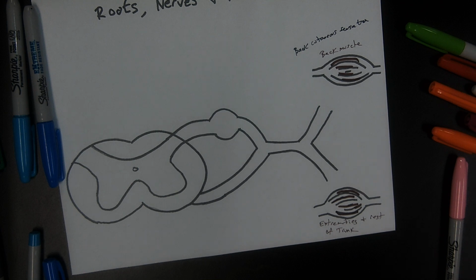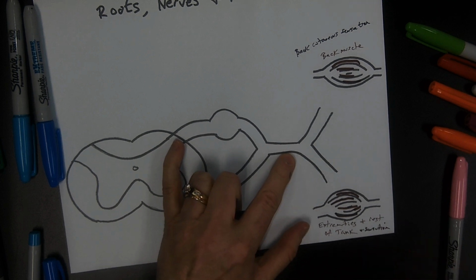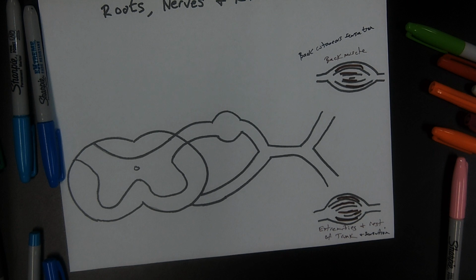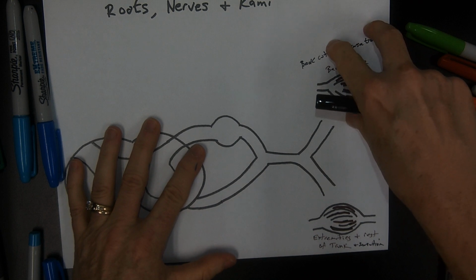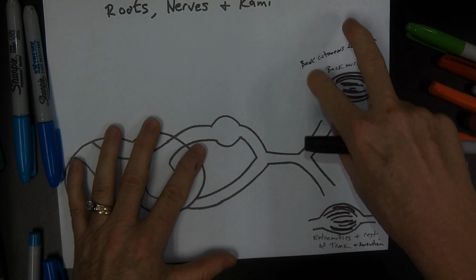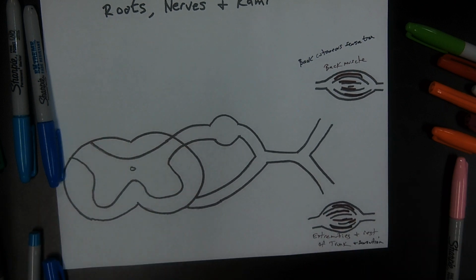Okay, as well as sensation. So this is just where we're going to draw in the sensory information and the motor information in a minute, but this is where they're going to end up. They're either going to supply innervation to the back musculature or back cutaneous sensation, or they're going to supply the extremities, upper and lower extremities, and the rest of your trunk. Okay, so musculature and cutaneous sensation.